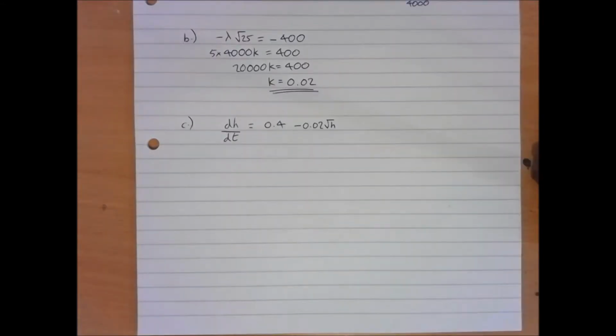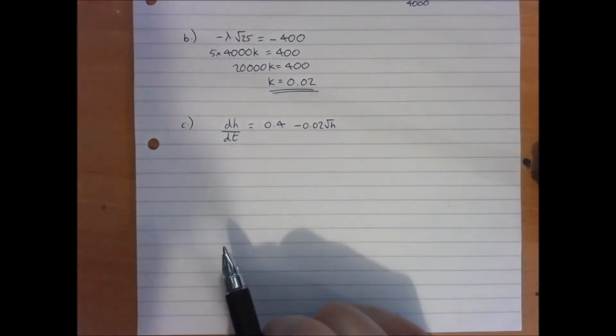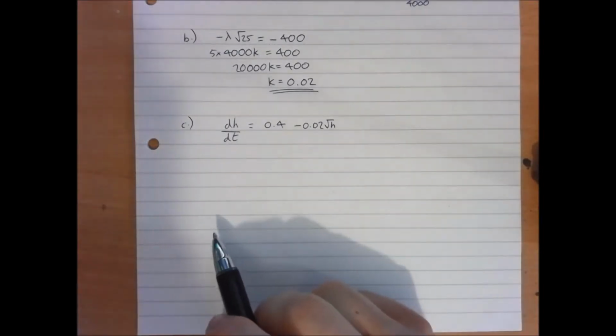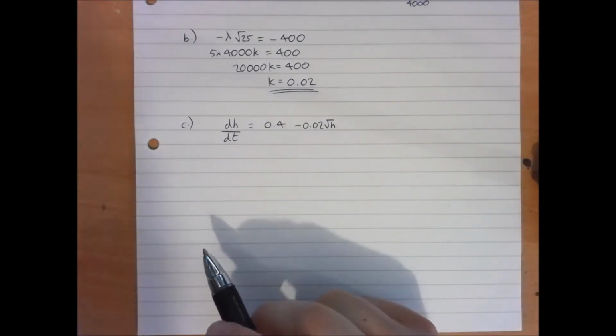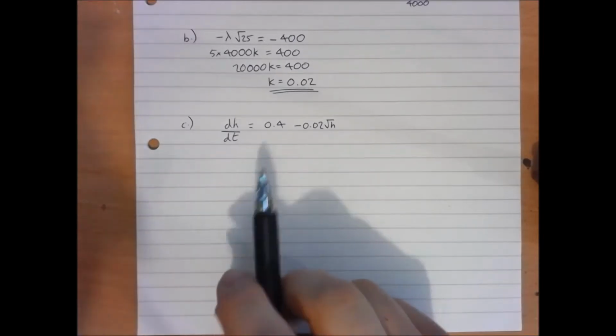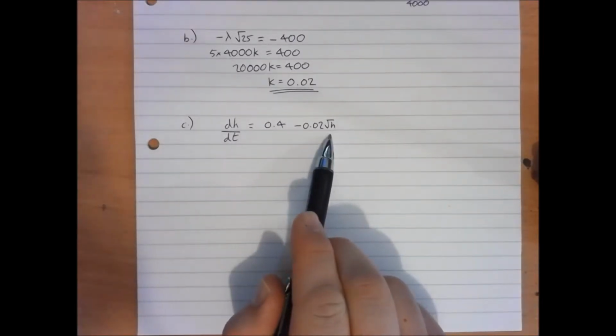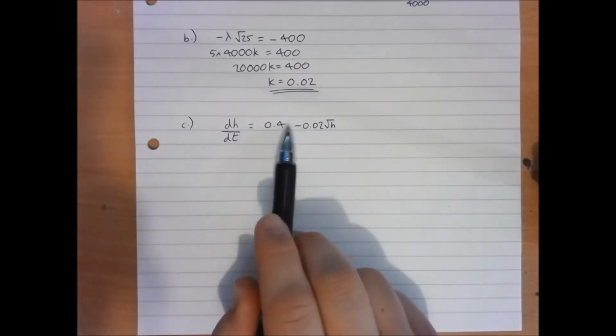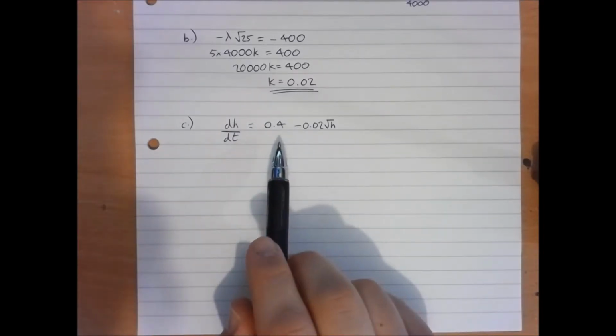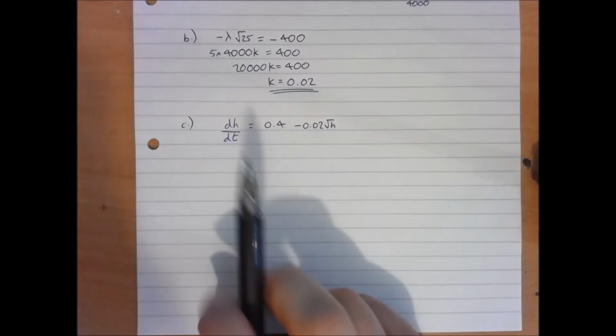In part C, we're asked to separate the variables of our differential equation. To do that, we need to move all our h terms to the left-hand side, any t terms that we were to have to the right-hand side, and then we can integrate both sides. Now we have to treat the entire right-hand side as a single term because it's all added and subtracted to each other. We can only multiply and divide to separate a differential equation.